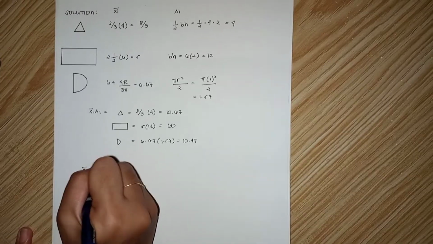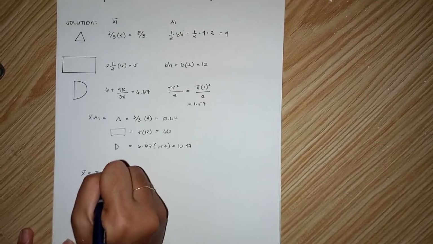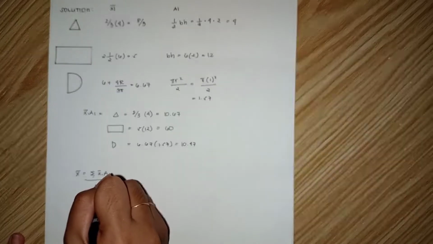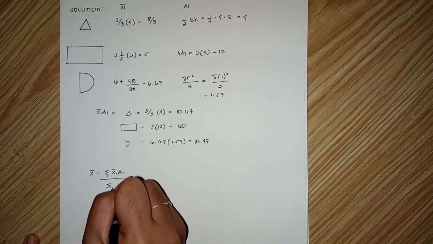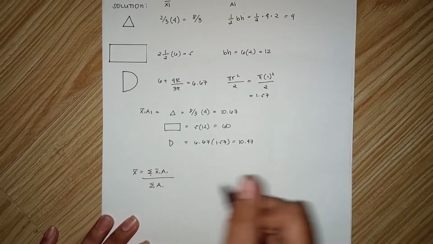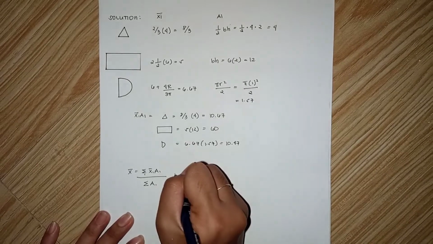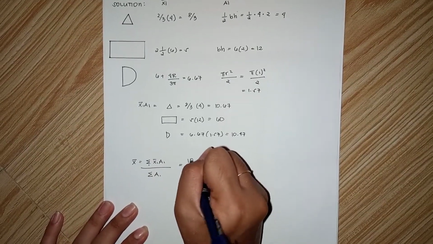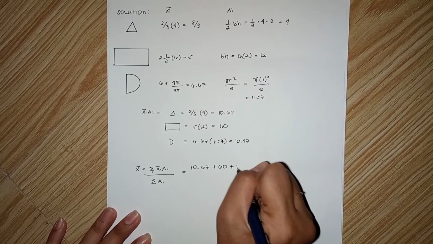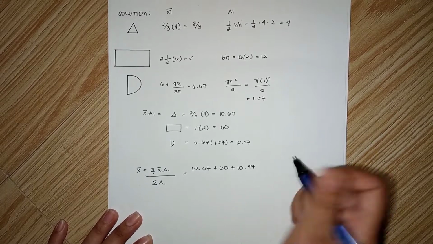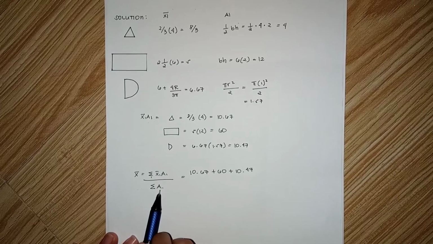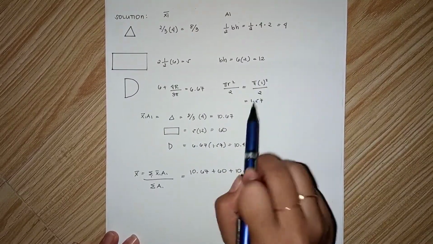X bar is equal to the summation of x bar times area, over the summation of area. So 10.67 plus 60 plus 10.47, since this one is this one. So this one will be this 4, 12, and 1.57.